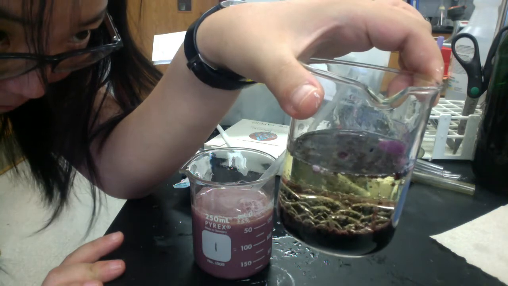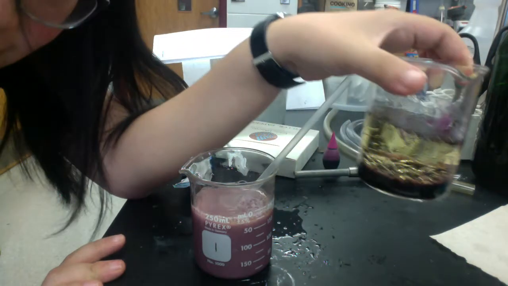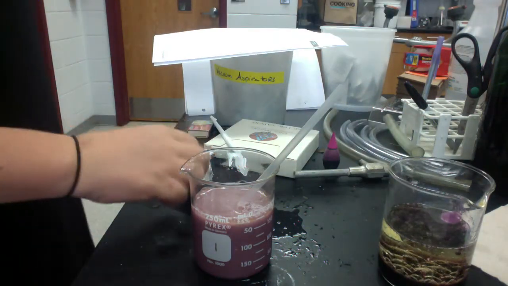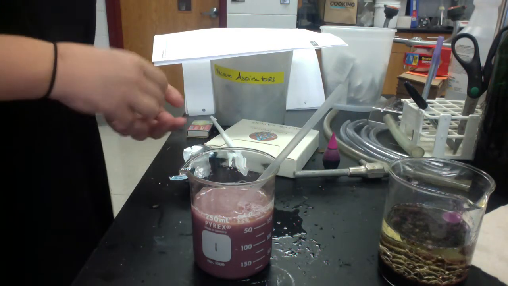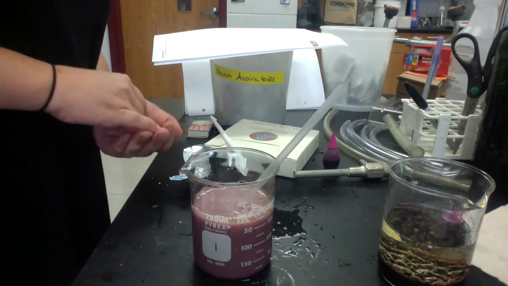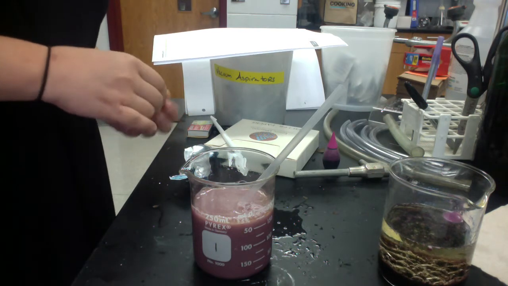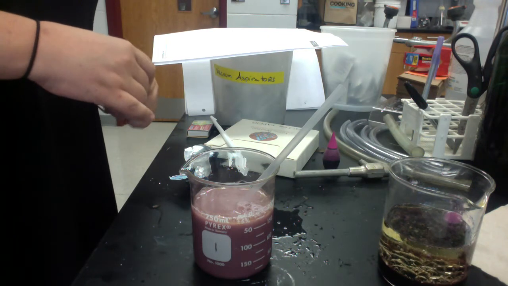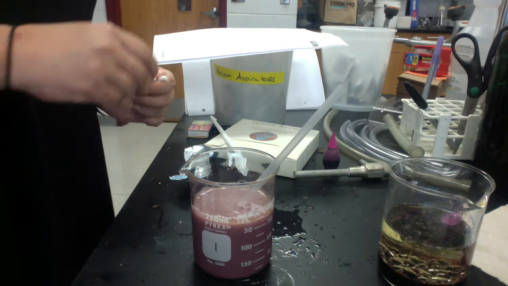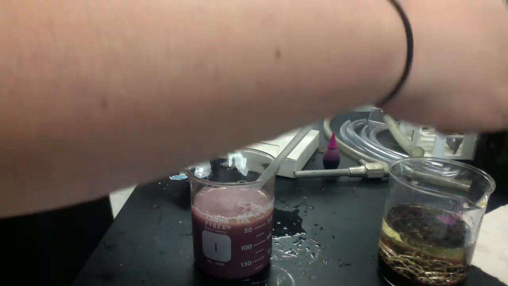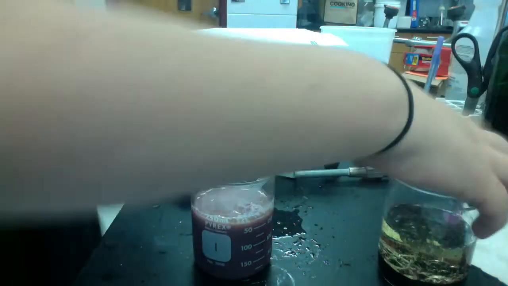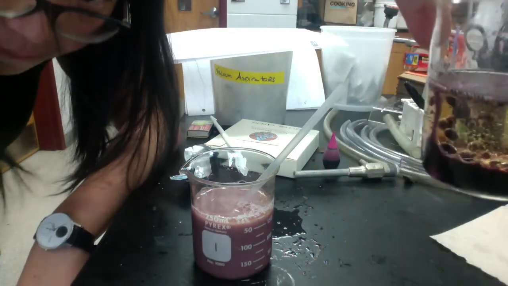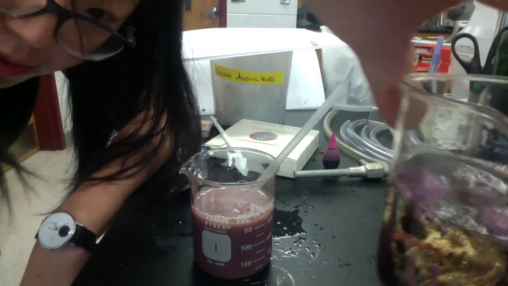All right. I'm going to say that is good. Break the other half of the antacid tab into smaller pieces and drop it into beaker 2. Describe what you see. Whoops. Here we go.